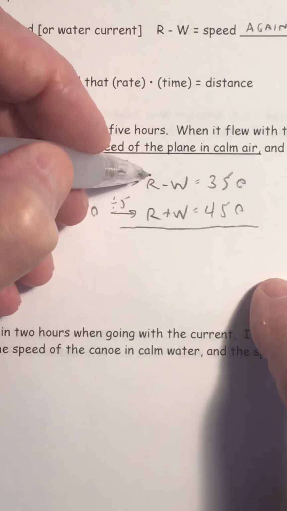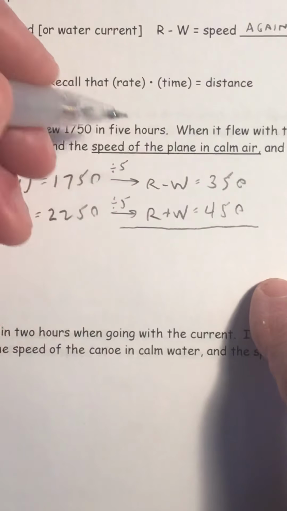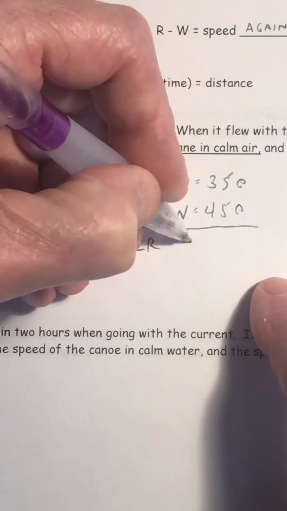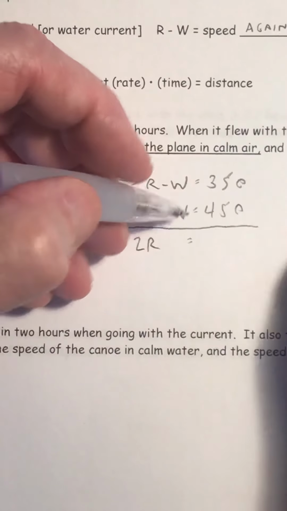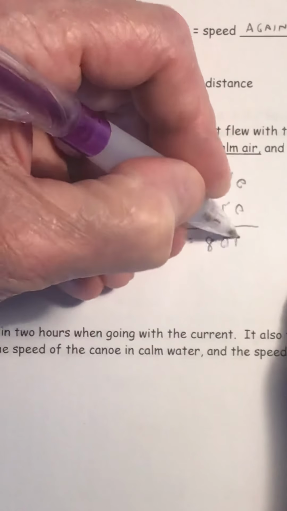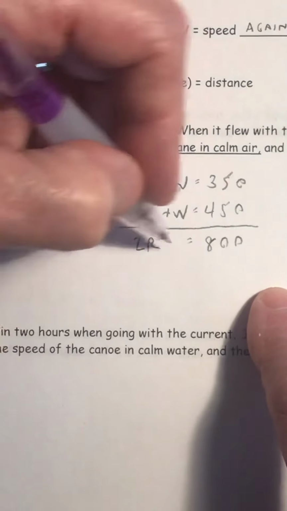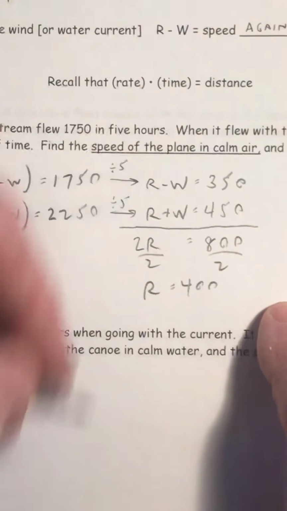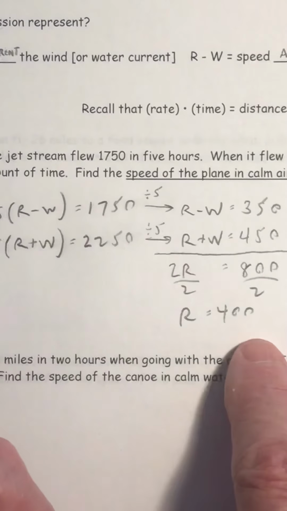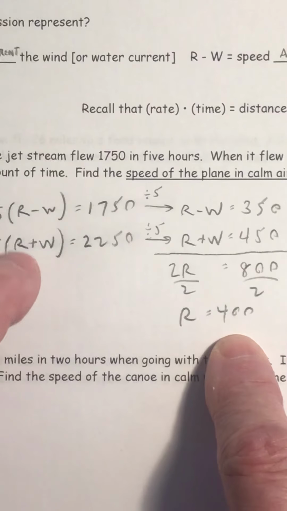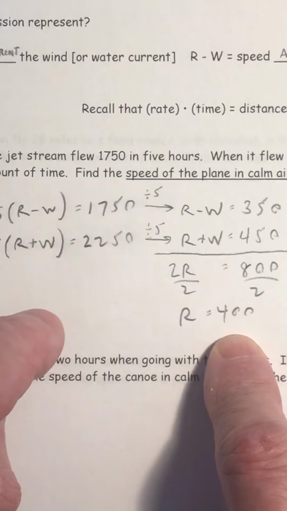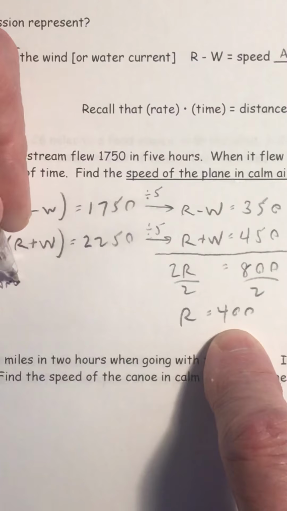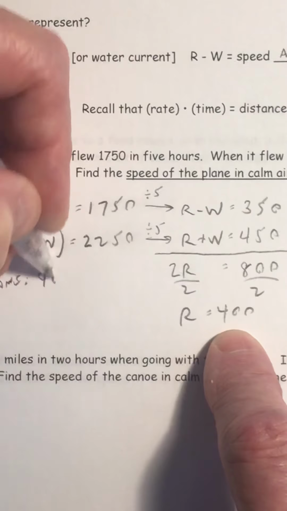Be careful though, remember that R plus R is really 1R plus 1R makes 2R. 2R equals 350 added to 450, that's 800. And then if we just divide both sides by 2, you get R equals 400. Well, what's that represent? That's the speed of the plane in still air. So we could say plane 400 miles per hour.